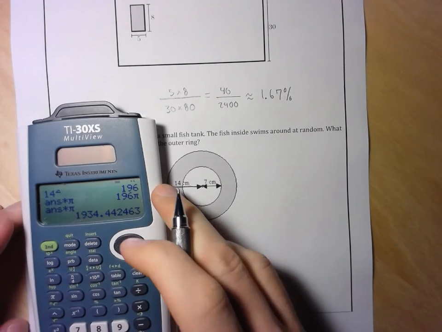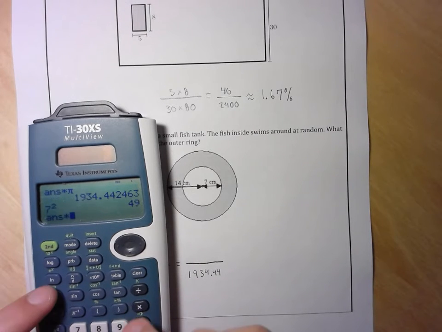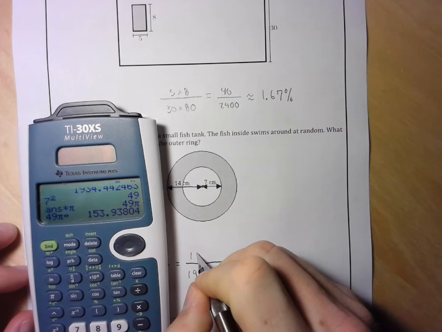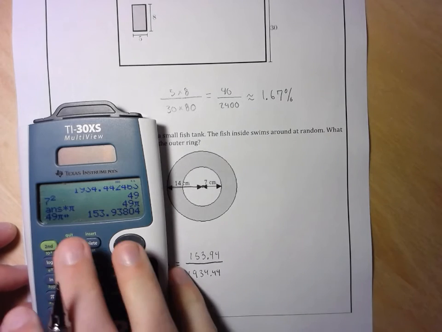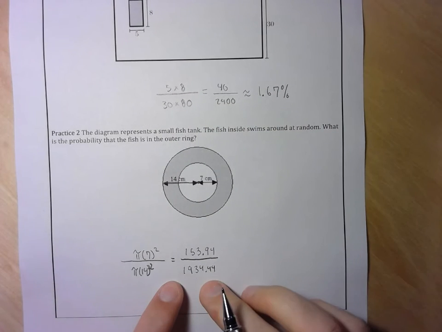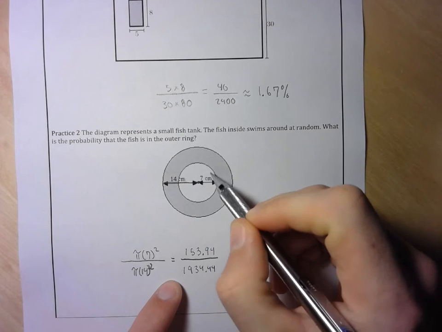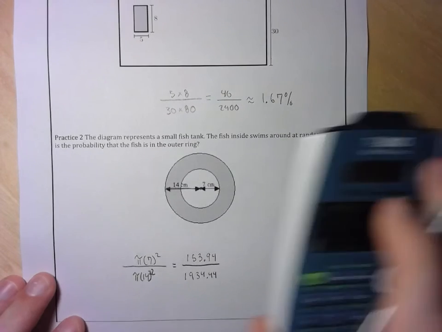We do 7 squared on the calculator, multiply by pi, and that's about 153.94. Now what we've got here is the probability that the fish is in this center circle, and we can get a decimal there.